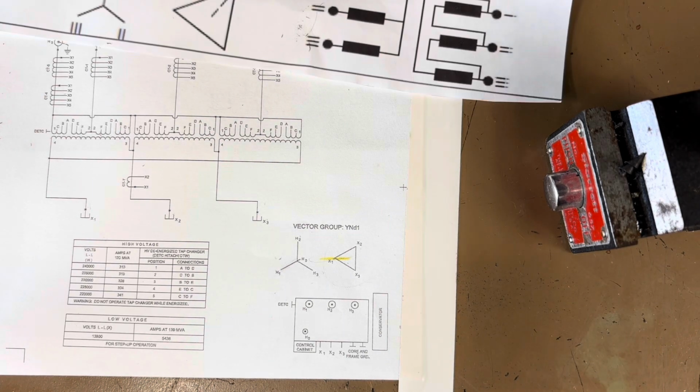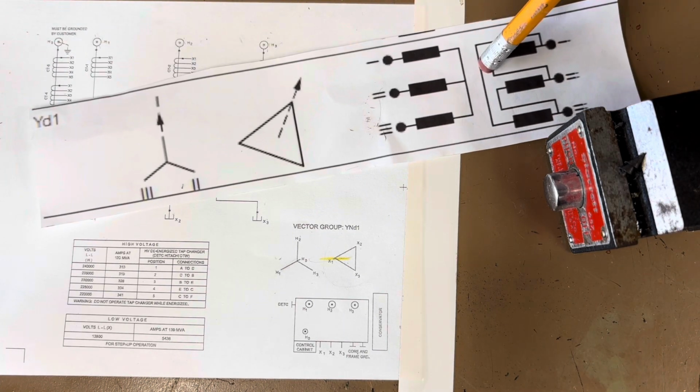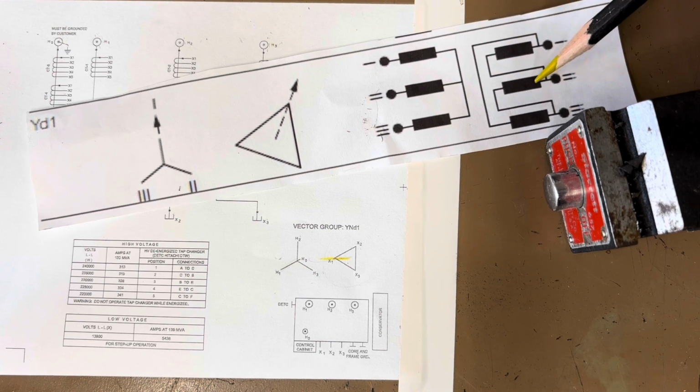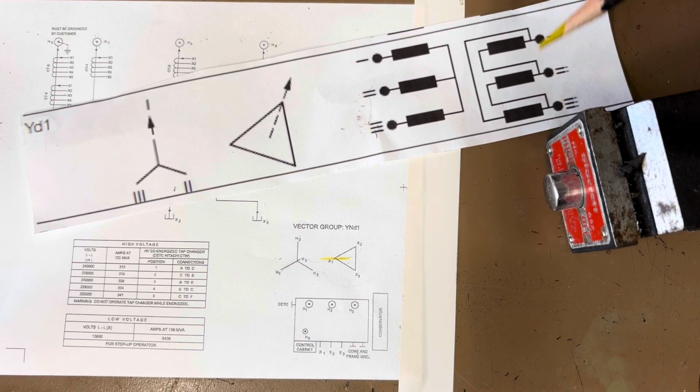Here is the IEC diagram for that. And we're just going to use that to build up the transformer. And you can see the windings 1, 2, and 3, 1, 2, and 3, and spot, non-spot, and how they're connected. So let's get to the transformer construction.